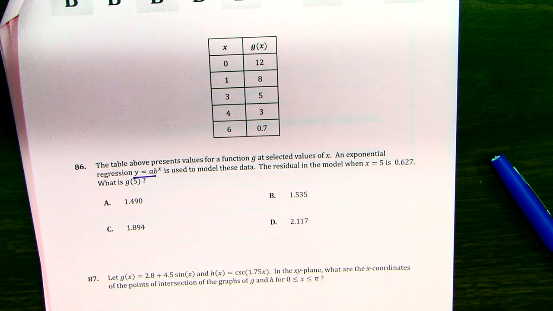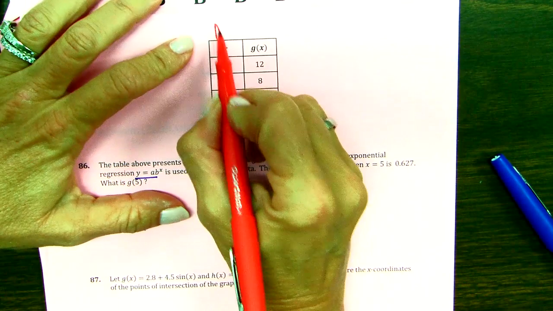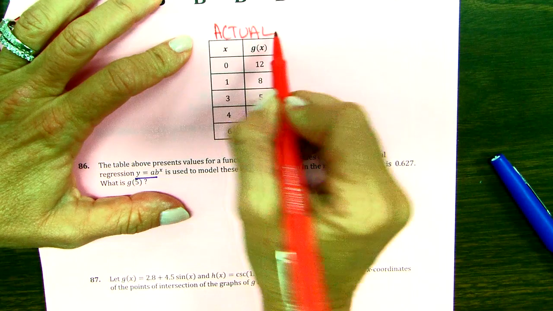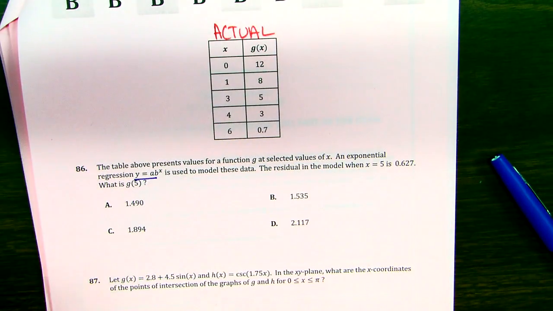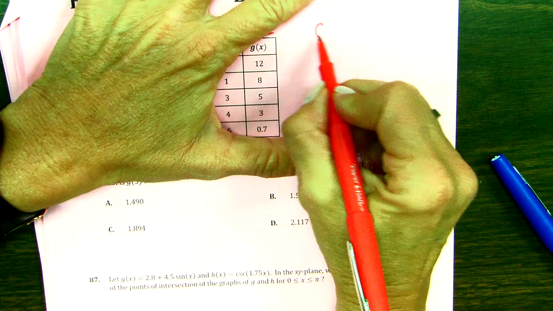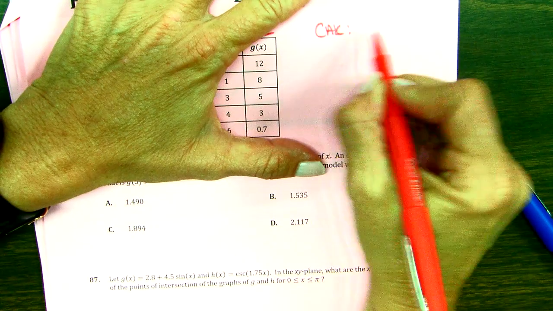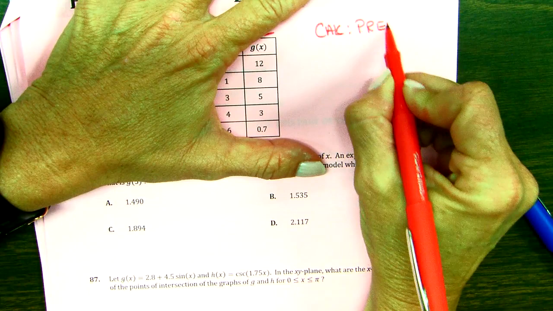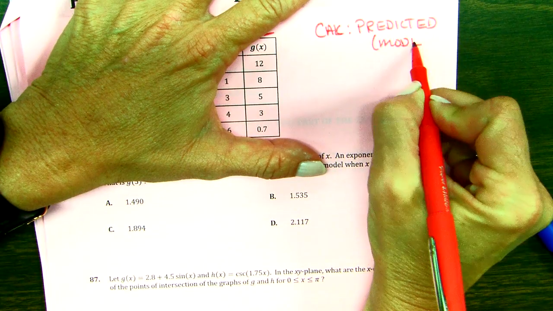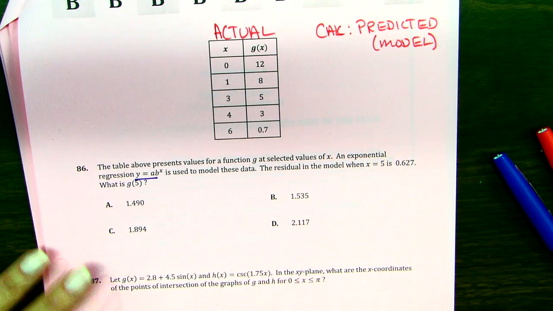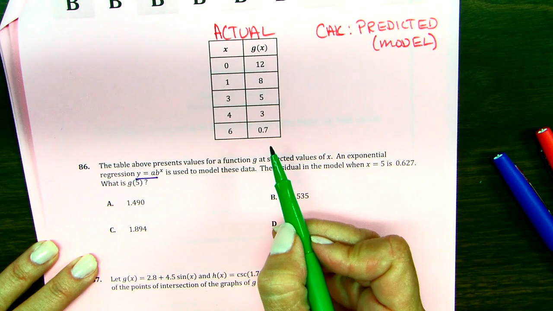Okay, let me explain this to you in English. This is your actual data, and that goes for any time we're given a table of values. That's actual real data, okay? When we go into our calculator, that is the predicted, also known as the model, okay? What this question is asking us to do is find G of 5.